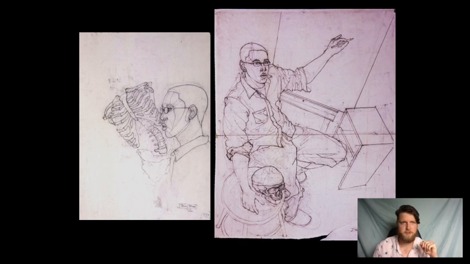Another student example, self-portrait in the skeleton, all just blind contour.